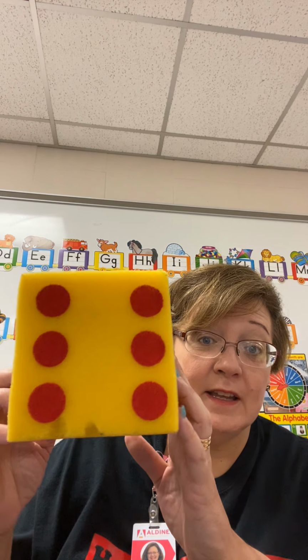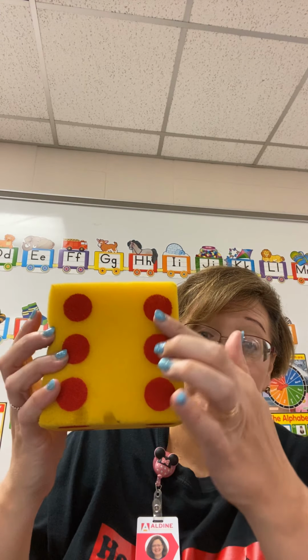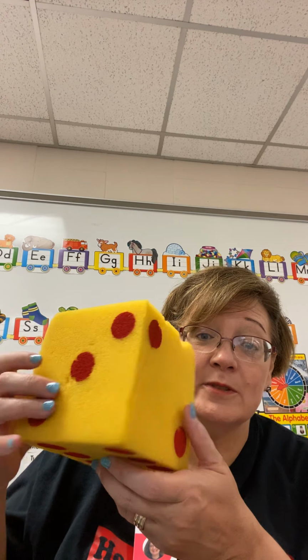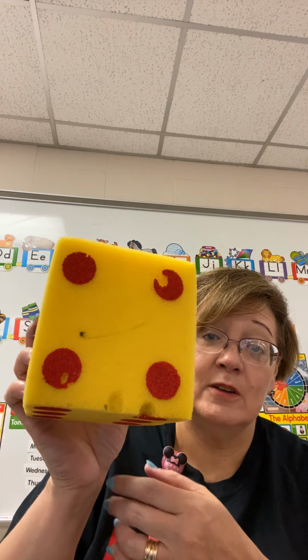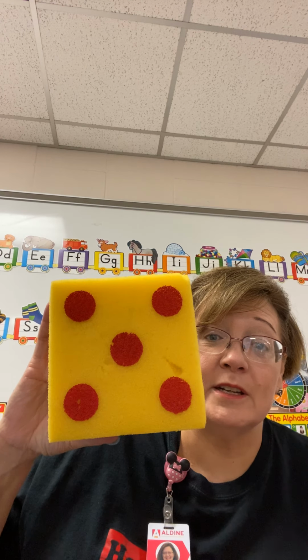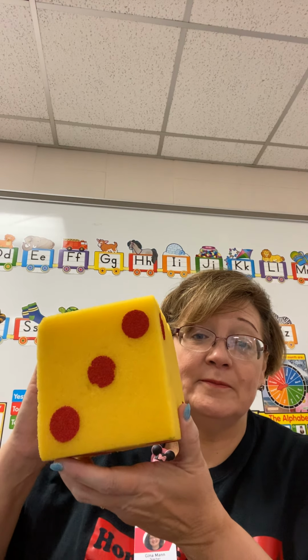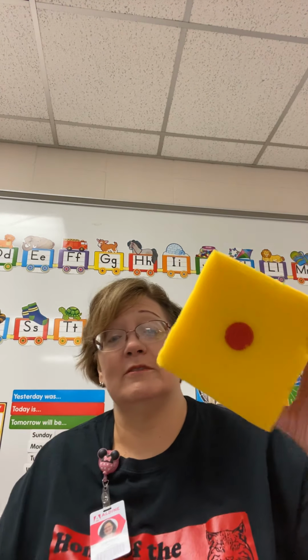That is number 4. That is number 6. 3 on one side and 3 on the other, that's 6. We know that's 3. What's that number? 2. What's that number? 4. Oh, we know that one. 1 in each corner and 1 in the middle is 5. Okay, and we know that's 1. I think I got all of them now.